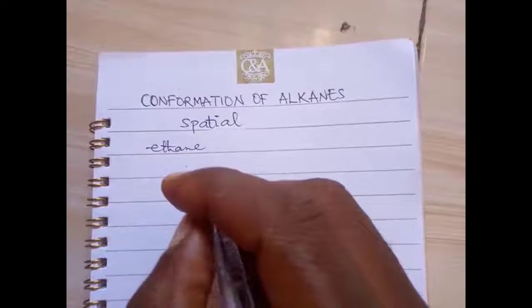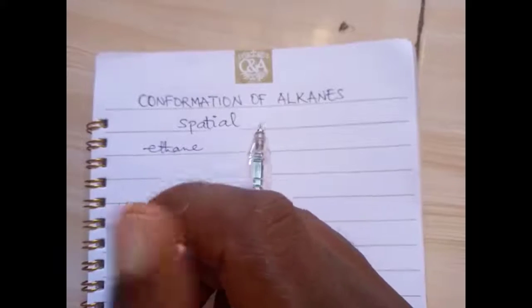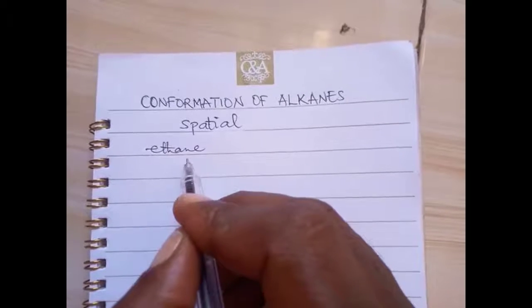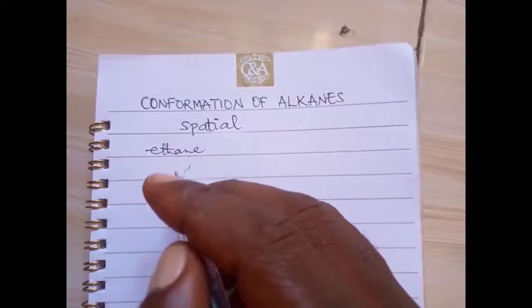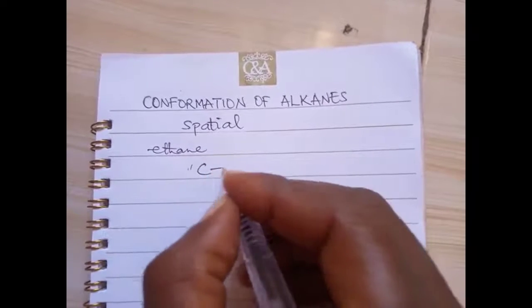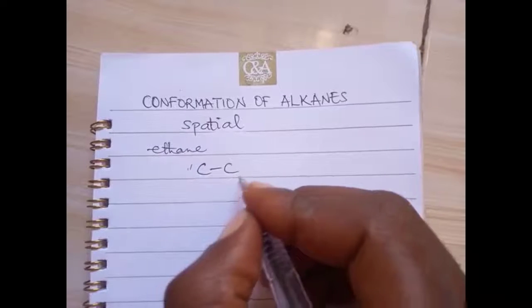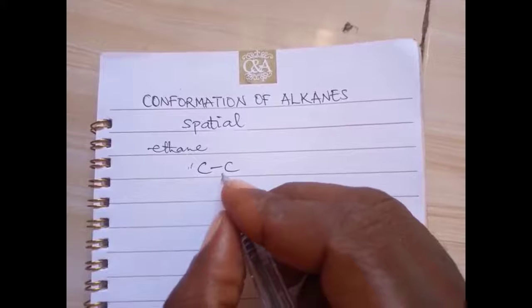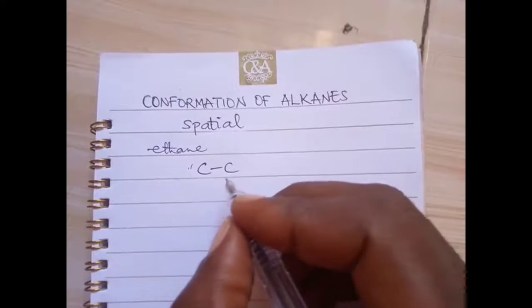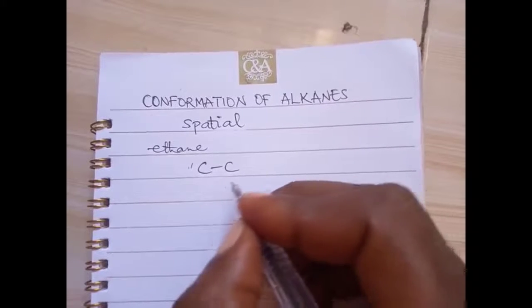to show it. Now, using ethane as an example, when we consider the principle of free rotation about the carbon-carbon bond, that's the single bond. Remember, conformation only happens on a single bond. Now, we can have many conformations that are possible.